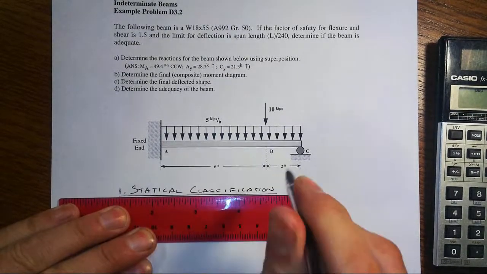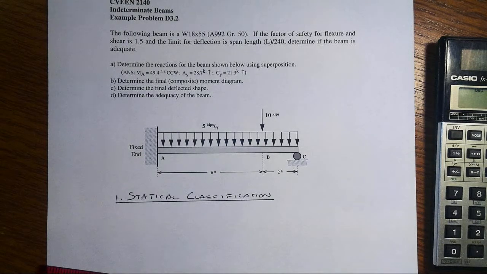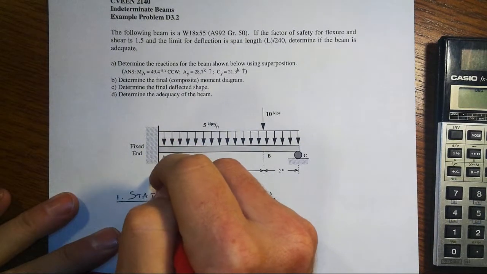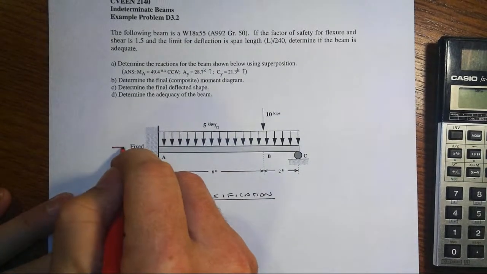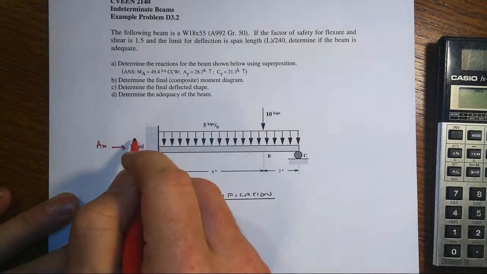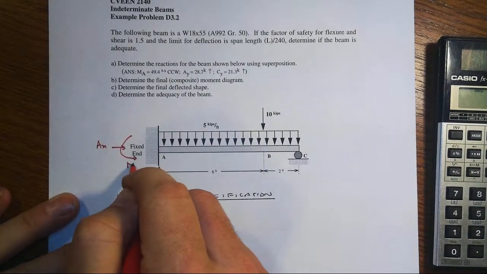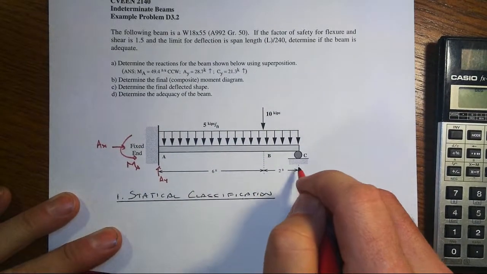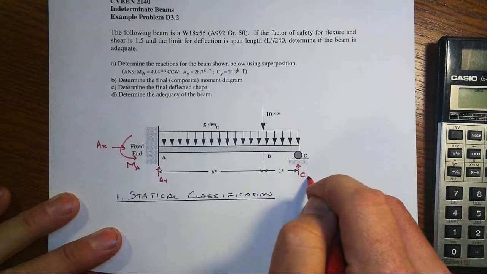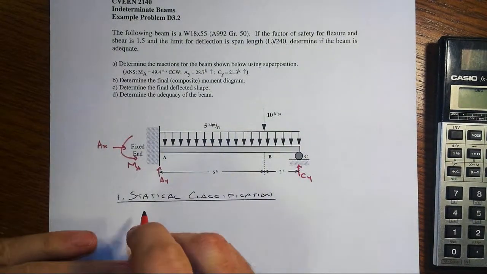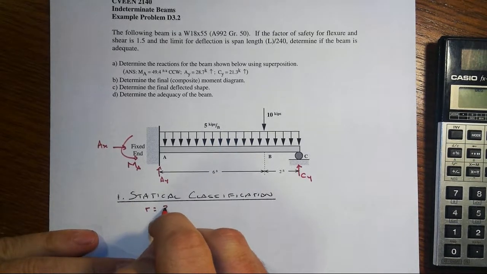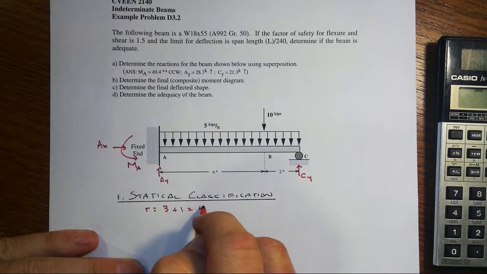Right, and that's where we're going to consider how many reaction components we've got. Right over here at the fixed end, of course, we have a vertical, we have a horizontal, and we have a bending moment. And over here at C, we have then the vertical at that roller. So our total number of reaction components would be 3 plus 1 or 4.